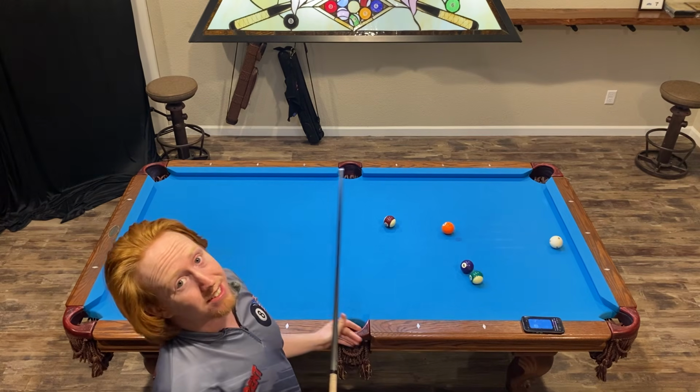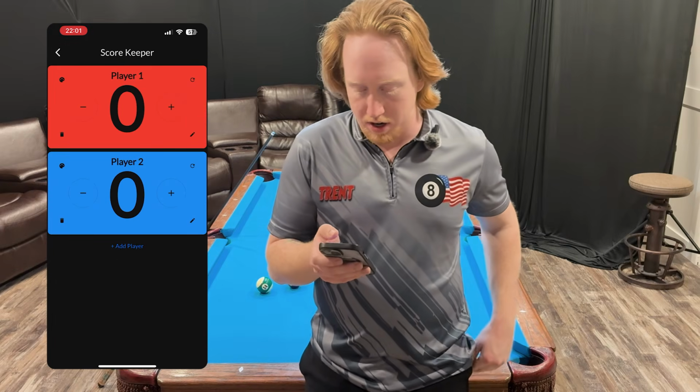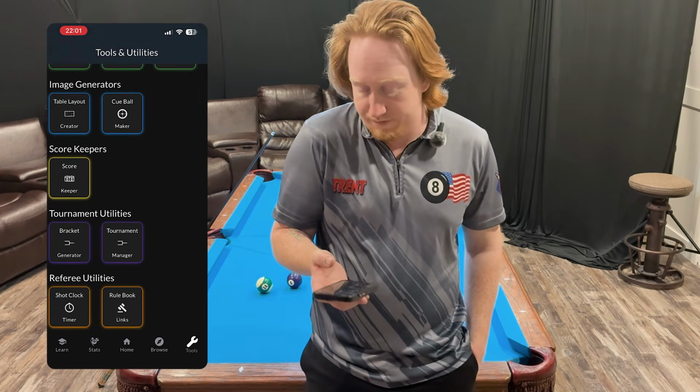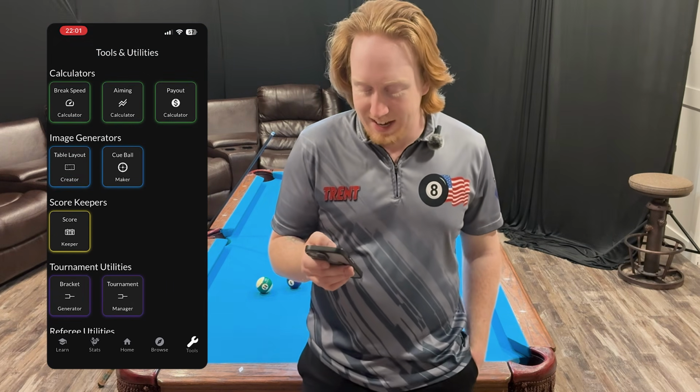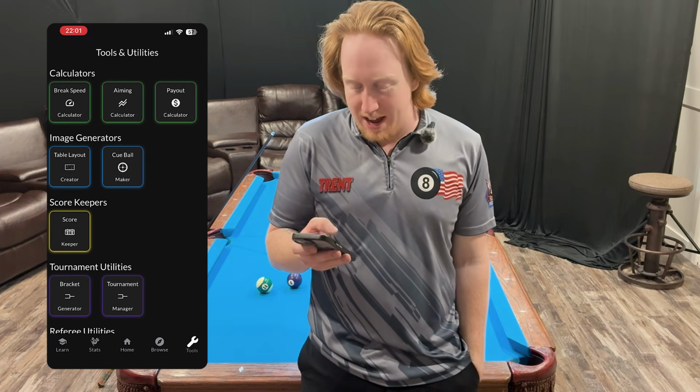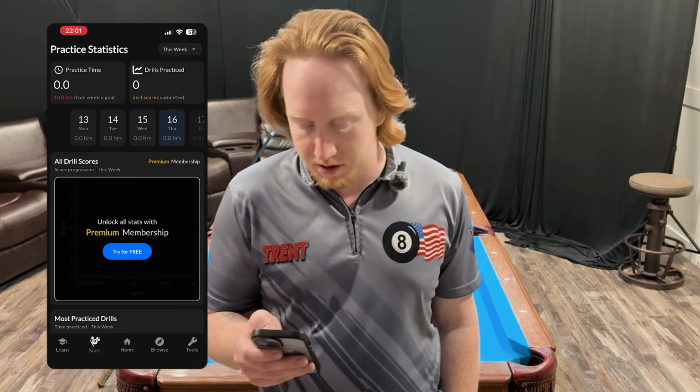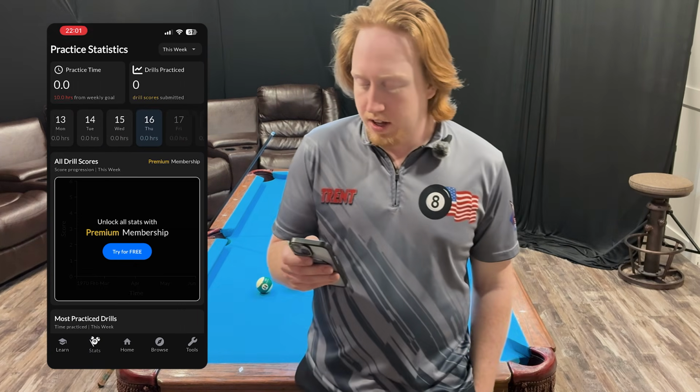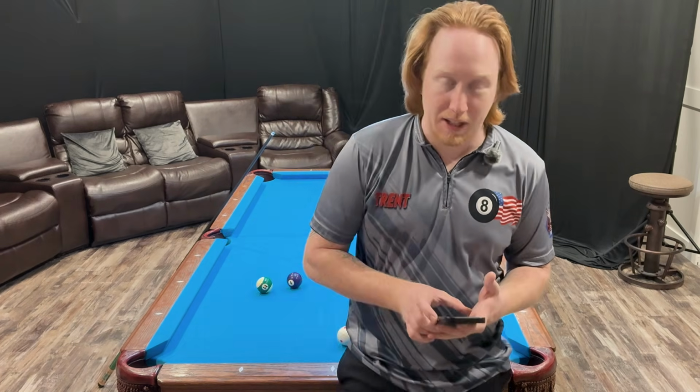I completely missed. Scorekeeper. Nice. Another free thing that you can use all in one app. I do like this app. It shows practice time, drills practice. Again, a lot of premium stuff, but it's still really cool. I can't do a whole lot with those last 3, but let's go ahead and put it into rankings, and I'll explain why I put each one into its own ranking.